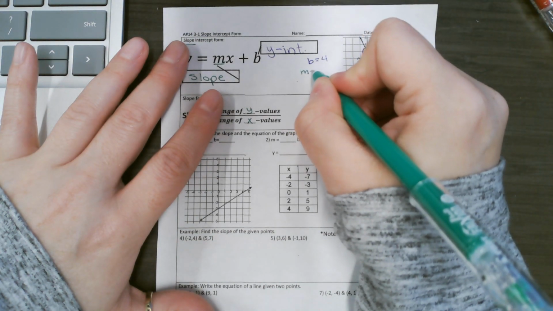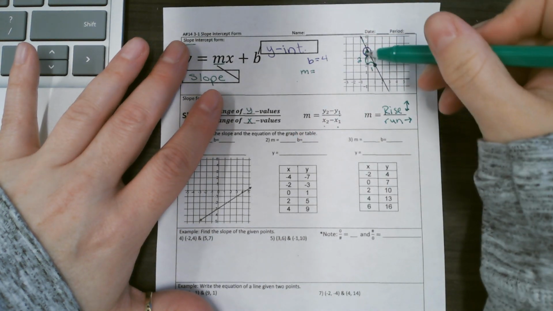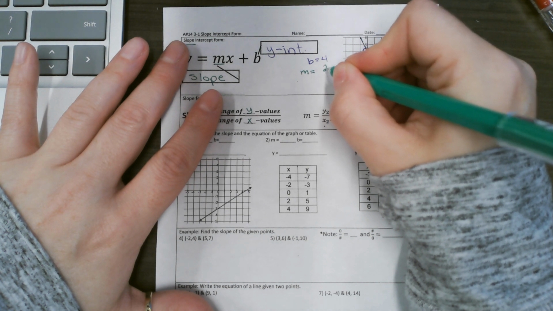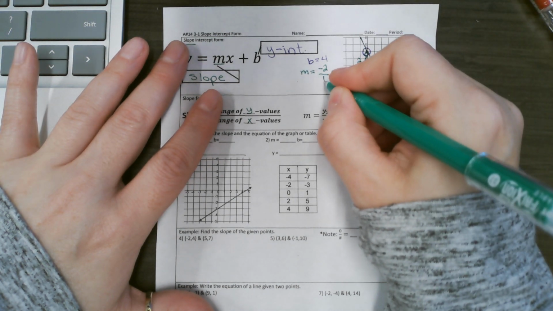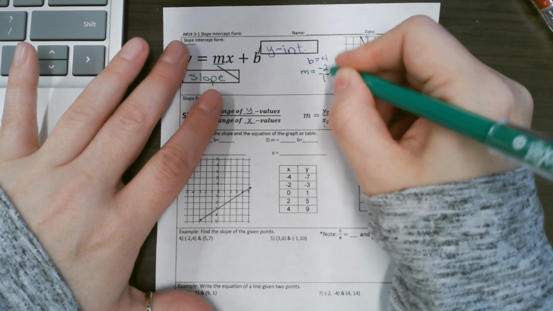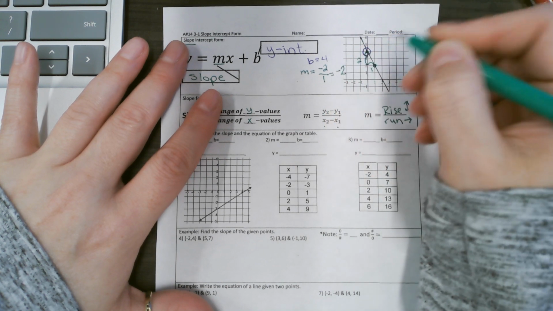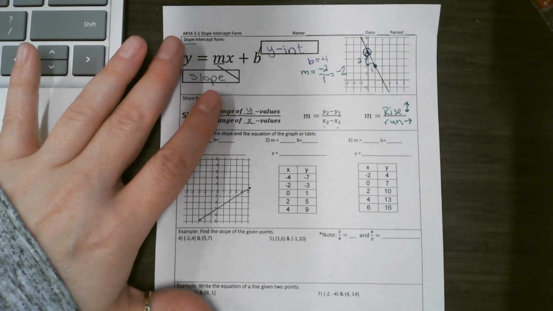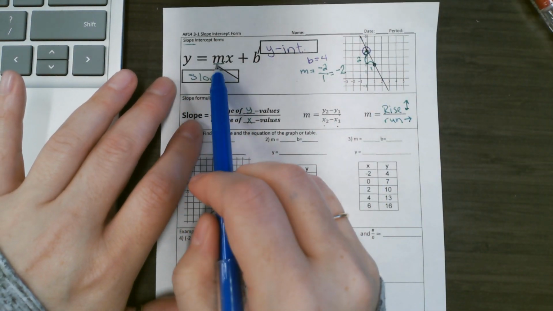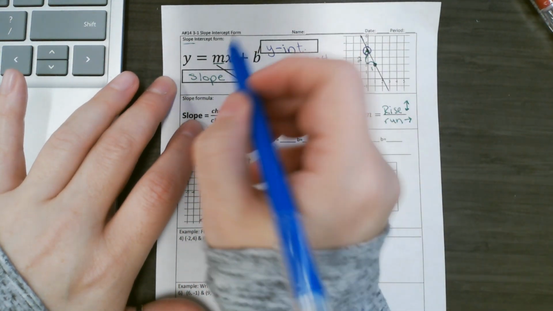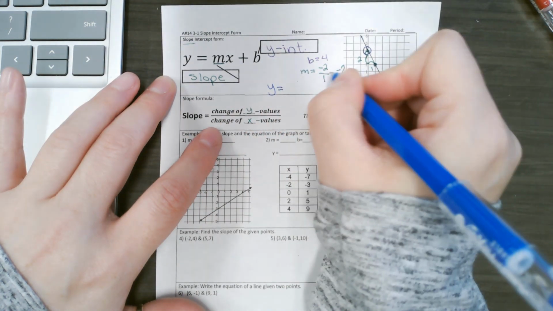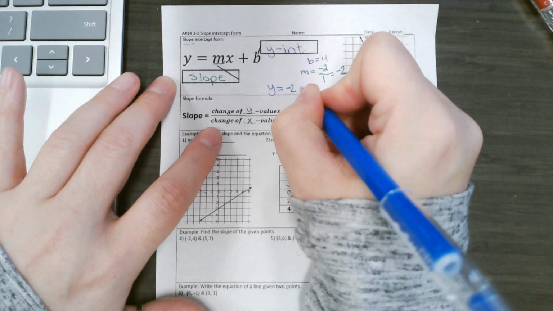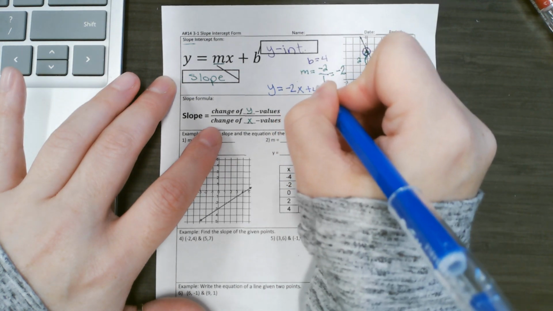So your m equals, our rise is our up and down, so that was the 2, but it went down, so it's negative. And then we went over 1. When we simplify that, we're going to get a negative 2. So now we can write our equation in the form y equals mx plus b, where we plug in the m and the b value. So you get y equals our m, which was negative 2, x, and then our b, which is plus 4.